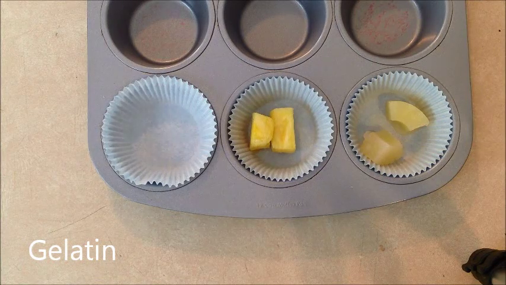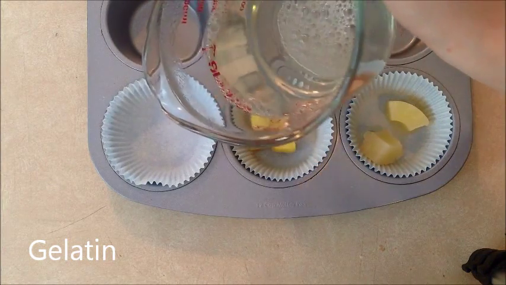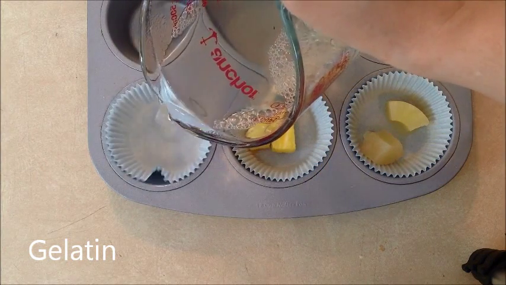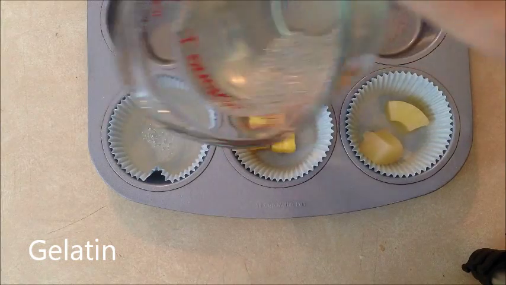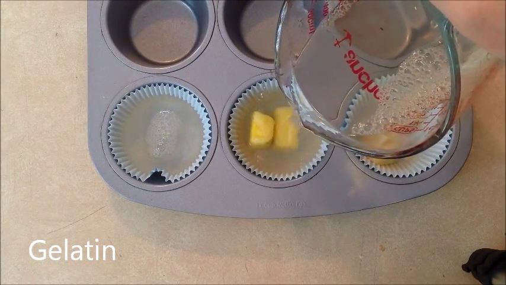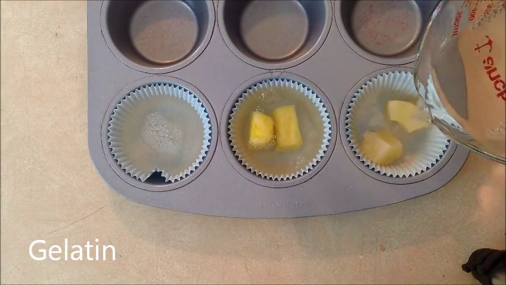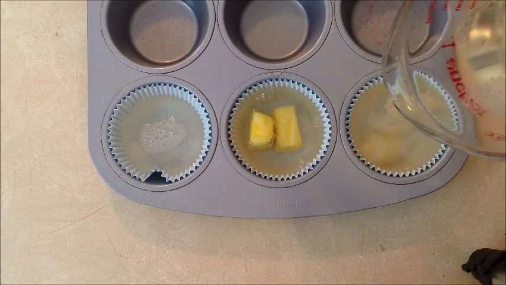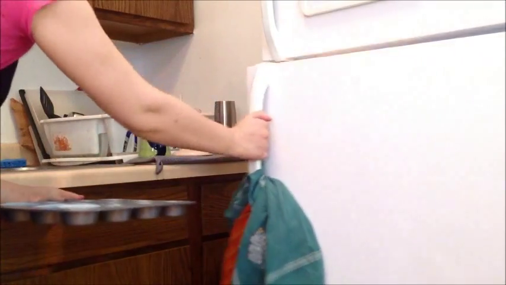Now I'm going to pour approximately equal amounts into each of the cupcake holders so that we can see how gelatin gels differently in the presence or absence of different types of pineapple. Now, while we wait, let's pause for a moment of science.